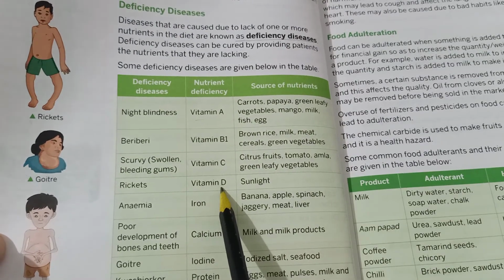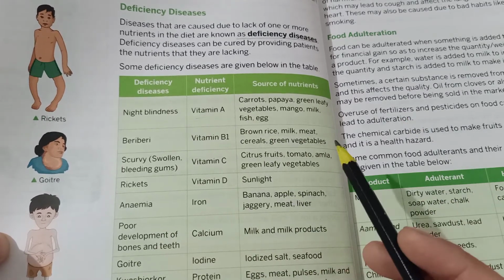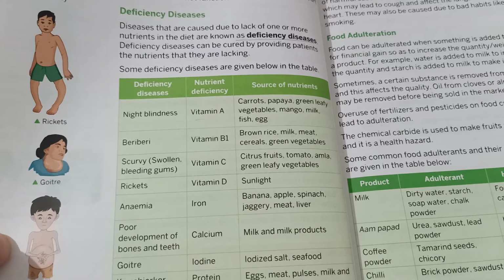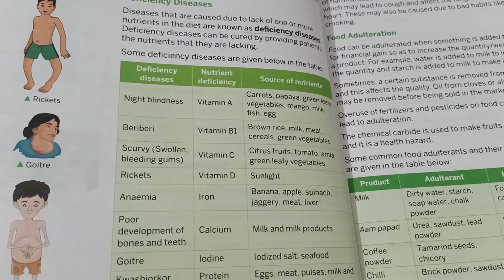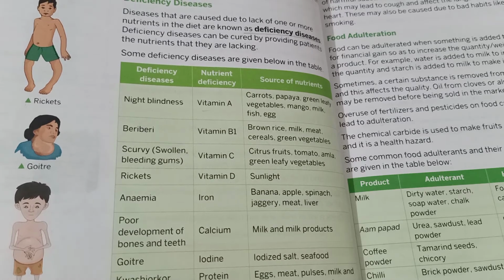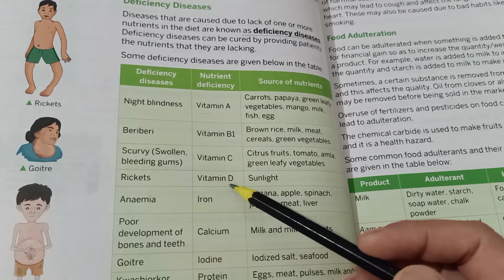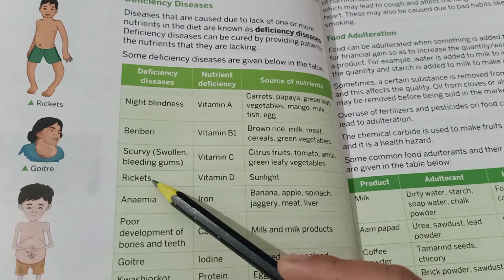And what is the solution to this? How can we be cured? We have to be exposed to sunlight. That's why people in many places prefer having a sun bath, to get vitamin D and to prevent ourselves from suffering from the deficiency disease, rickets.